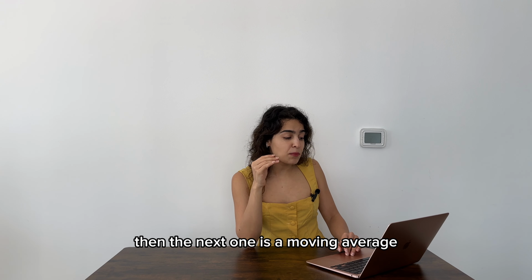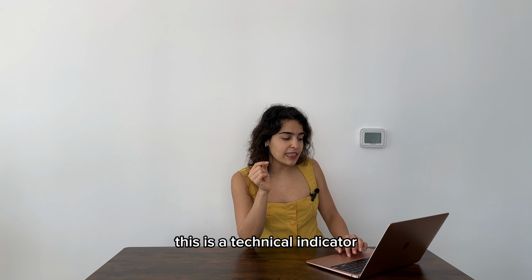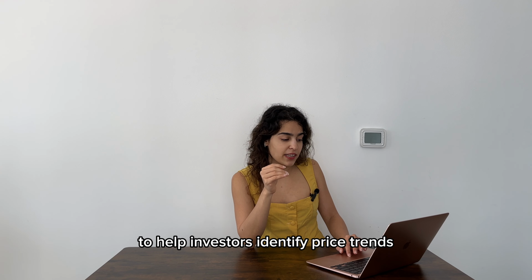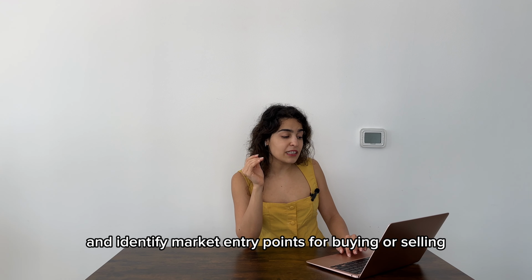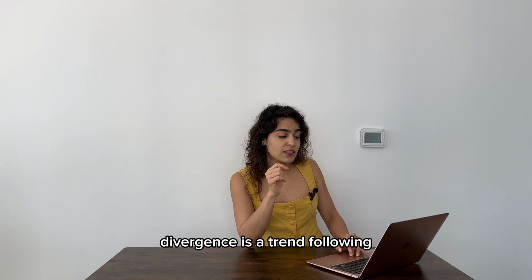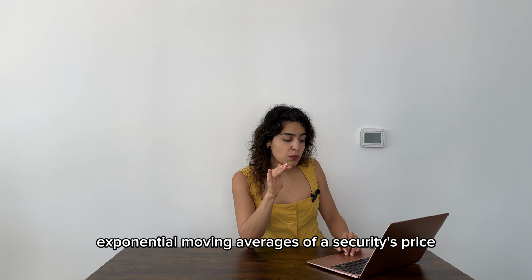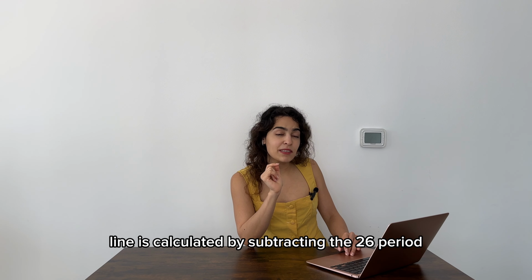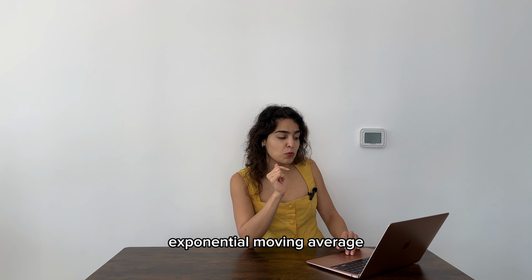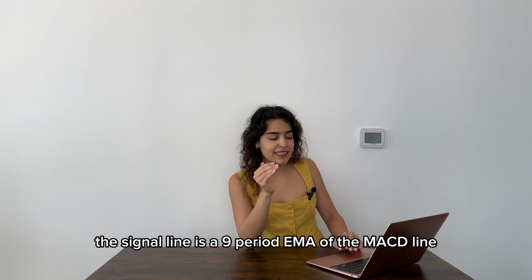Then the next one is the moving average convergence divergence, or MACD. This is a technical indicator to help investors identify price trends, measure trend momentum, and identify market entry points for buying or selling. Moving average convergence divergence is a trend following momentum indicator that shows the relationship between two exponential moving averages of a security's price. The MACD line is calculated by subtracting the 26-period exponential moving average from the 12-period exponential moving average. The signal line is a 9-period EMA of the MACD line.